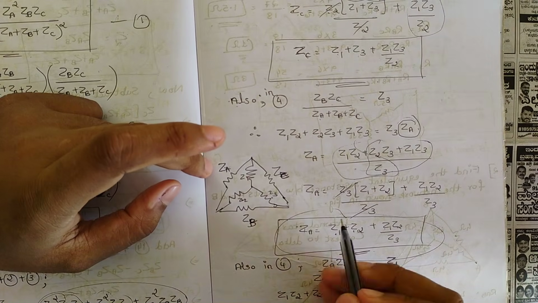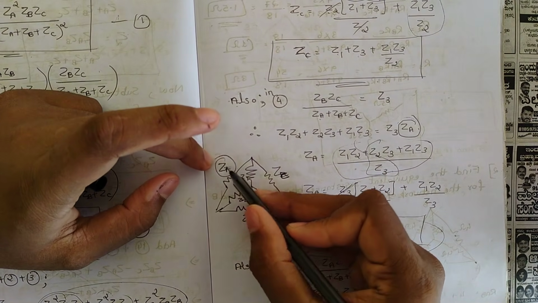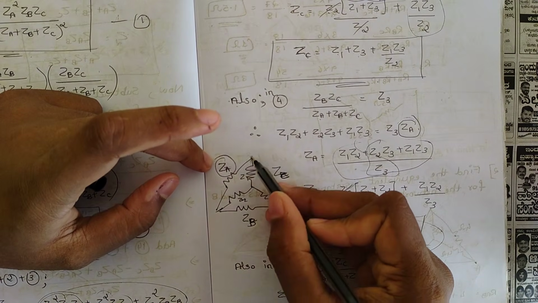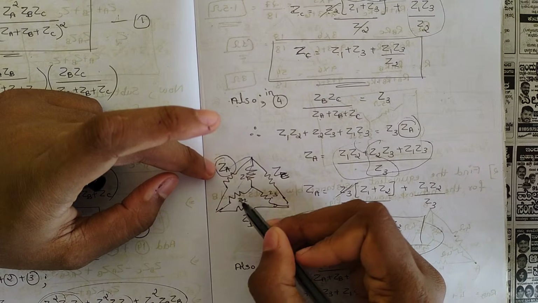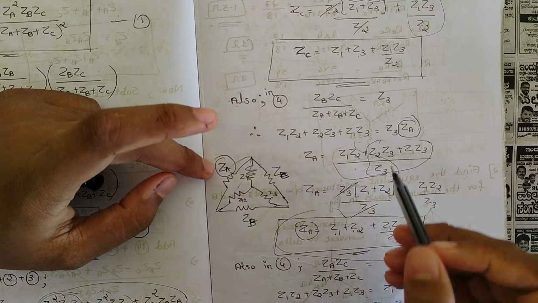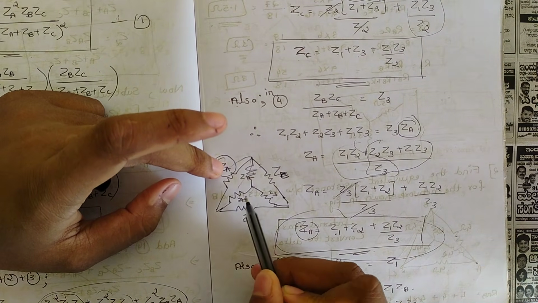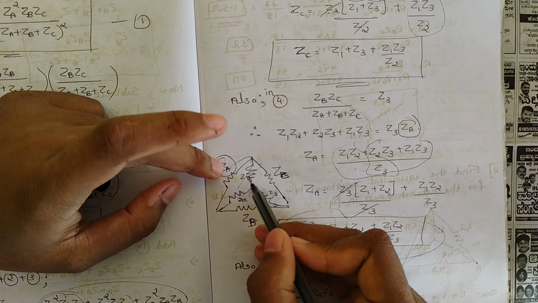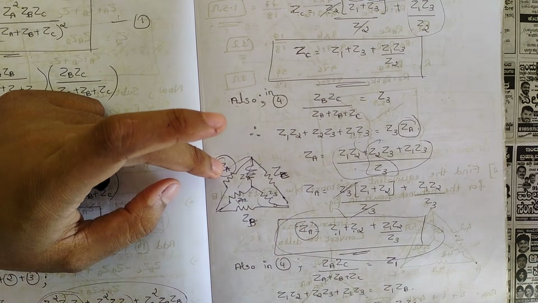Now, to find the value of ZA, again the same thing. Consider in case of ZA, what are the two resistances which meet in the star connection here. For ZA, we have these two opposite resistances, that is Z1, Z2. So we should be doing Z1 plus Z2 plus the multiplication of these two, Z1 Z2, divided by the other impedance, Z3.